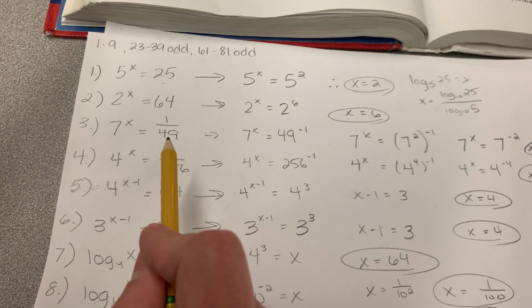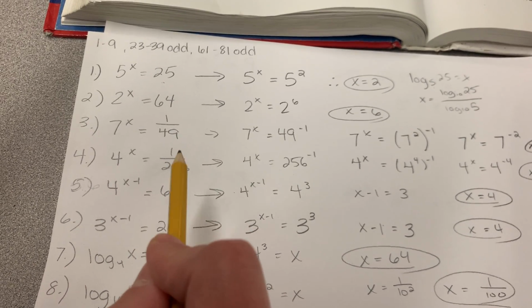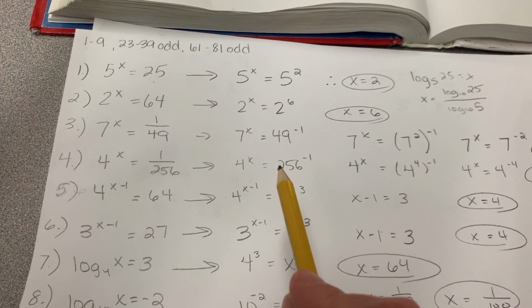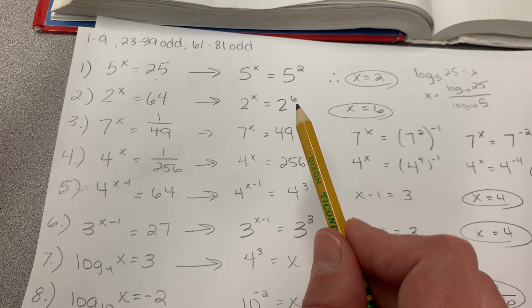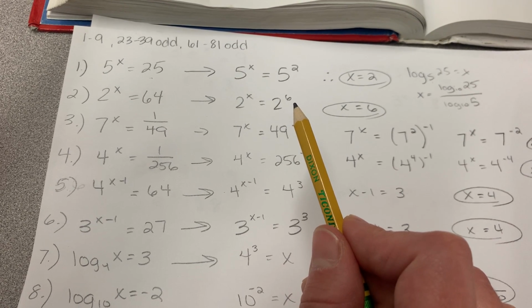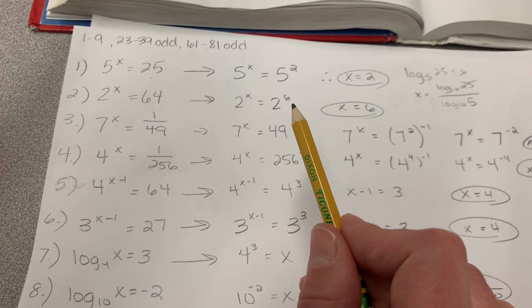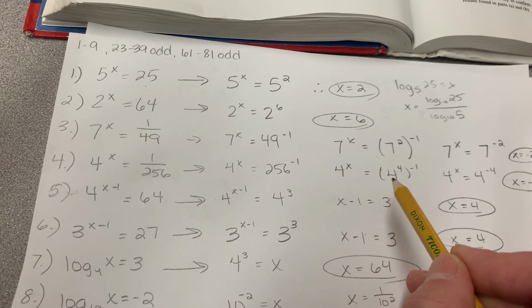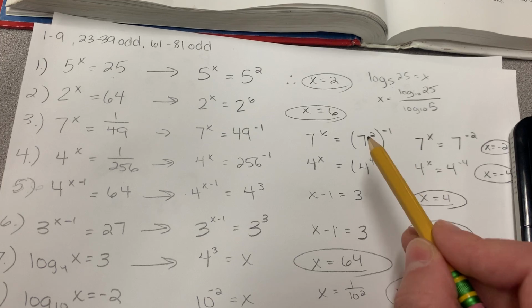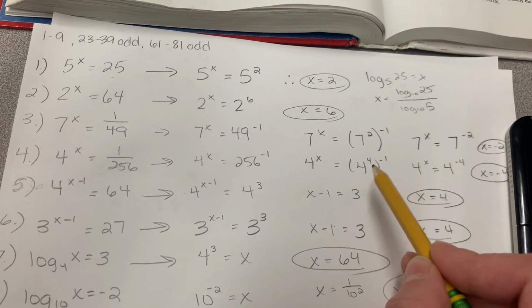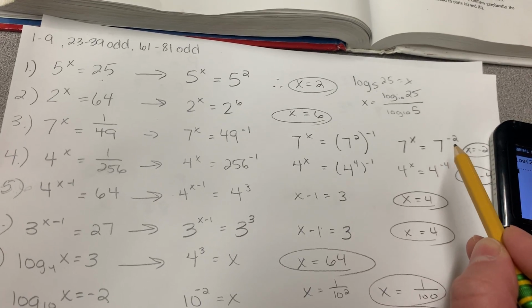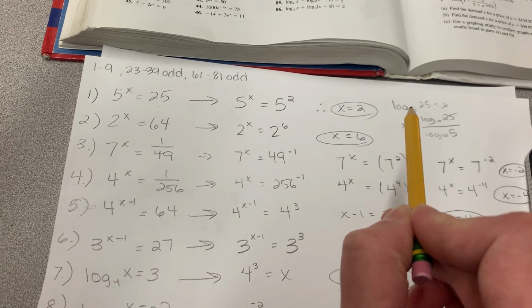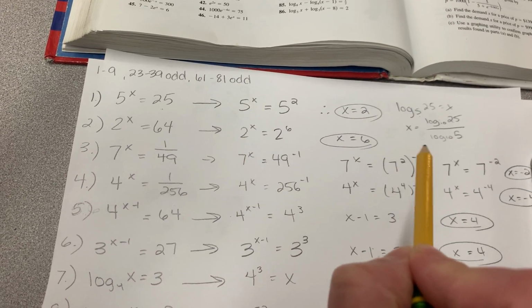We have a fraction. Well, that 49 was moved to the denominator. The 256 was moved to the denominator. So if you want to move them both to the numerator, they're to the negative first power. Now ignore the negative 1 for a moment and ask yourself, 7 to what power gives you 49? 256 was 4 to what power? So change the 49 to 7 squared, change the 256 to 4 to the 4th. This becomes 7 to the negative 2nd. This becomes 4 to the negative 4th. Therefore, x equals negative 2, x equals negative 4. If you didn't like this method, put this back into log form and then just use that formula.